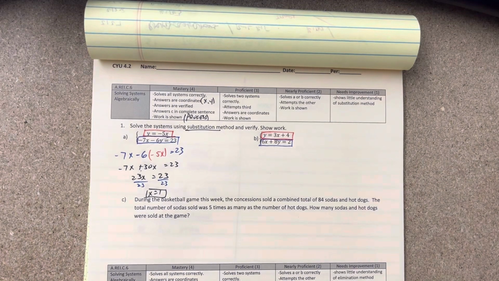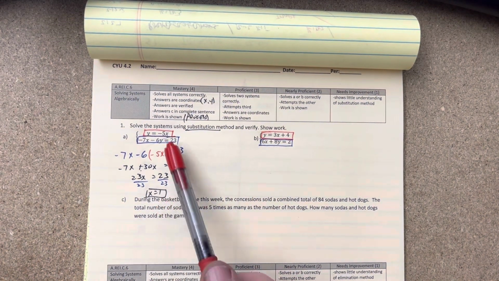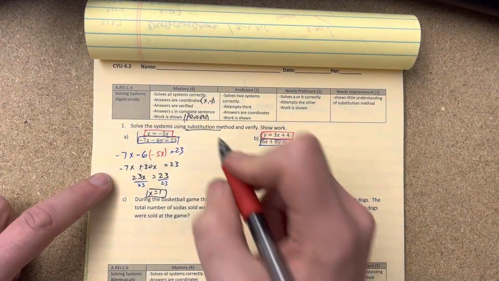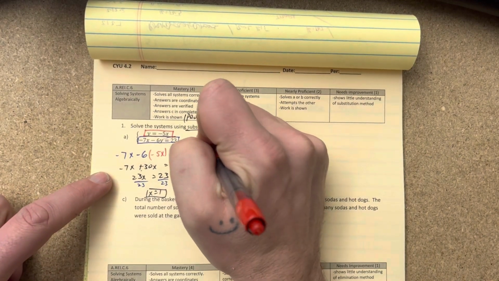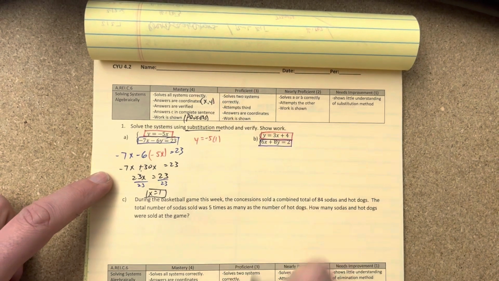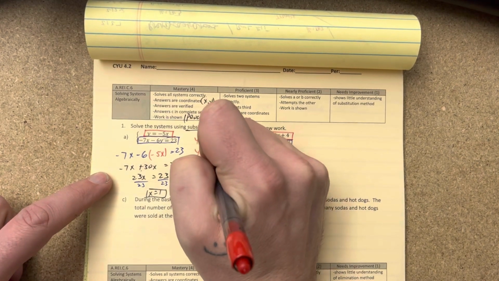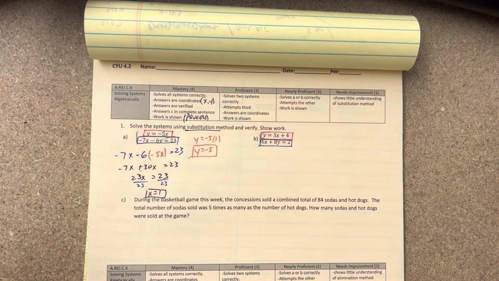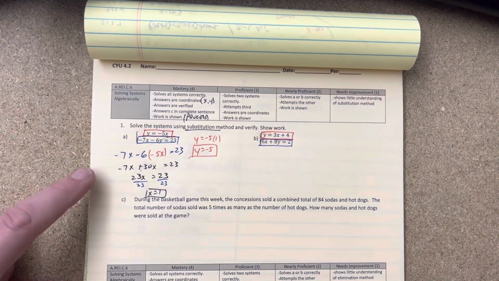So now we're going to go back through both the original red, original blue equations, plug in 1 for x, and we'll see what we can find for y. So in red, we have y equals negative 5 times 1. Well, that means y equals negative 5. Let's do the same thing for blue, and we'll wrap this thing up.